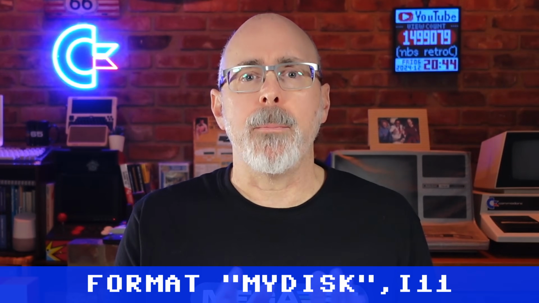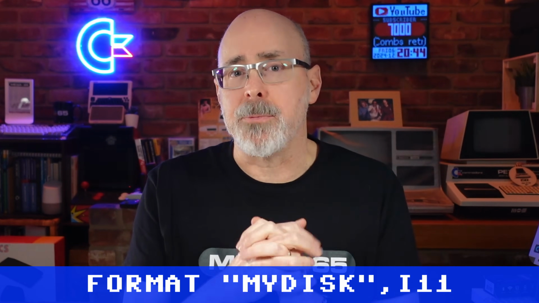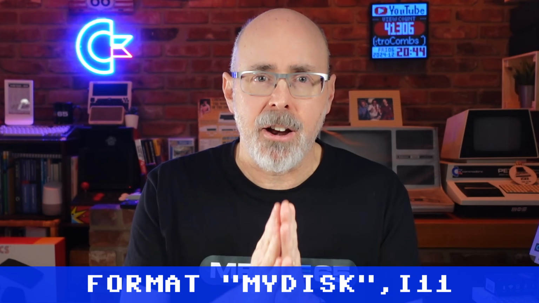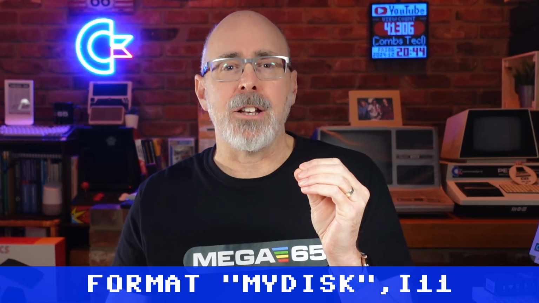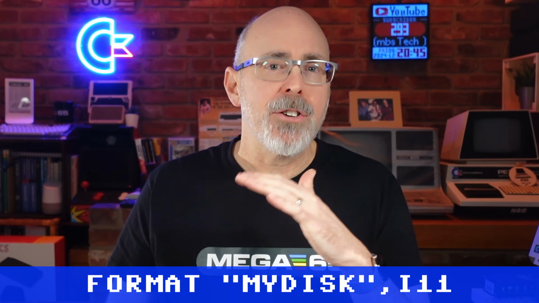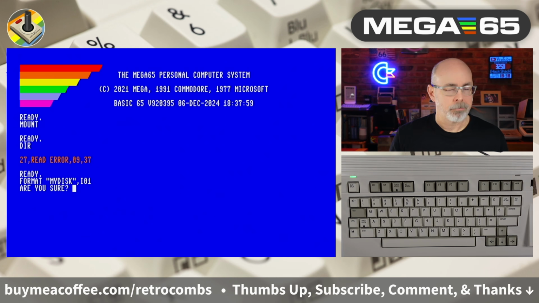Use the command format and name the disk. For instance, you may want to use open quotations, my disk, close quotations, but again, keep it no more than 16 characters. And then you want to follow it by a 2-character ID. And this can be anything of your choosing. So here's an example of that process. Format, open quotations, my disk, close quotations, comma, I for the identifier, 01. Enter yes at the prompt.